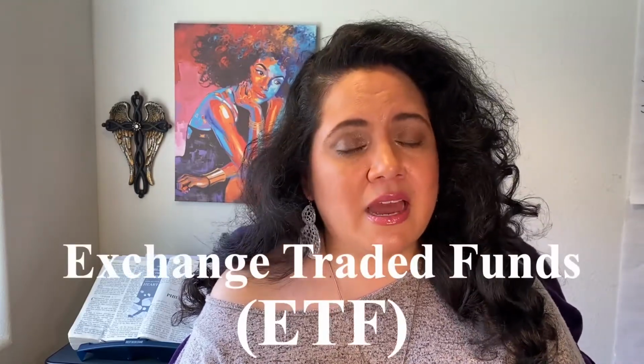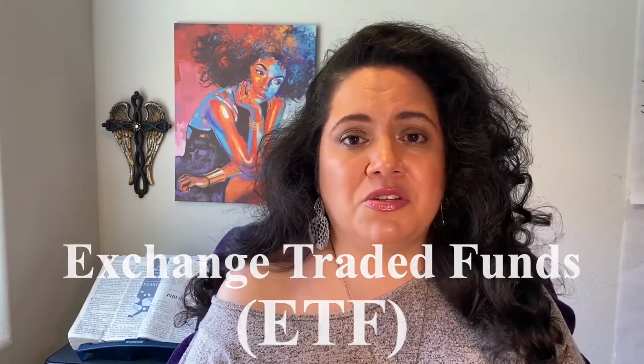Now, there are also things called exchange traded funds, ETFs. ETFs are similar to mutual funds, and what they do is they take a whole group of different companies all put together, and they are held so that if one company does poorly, then you may have 40 other companies within that one fund that is going to protect you from loss. It's going to help mitigate that loss because it's a buffer.